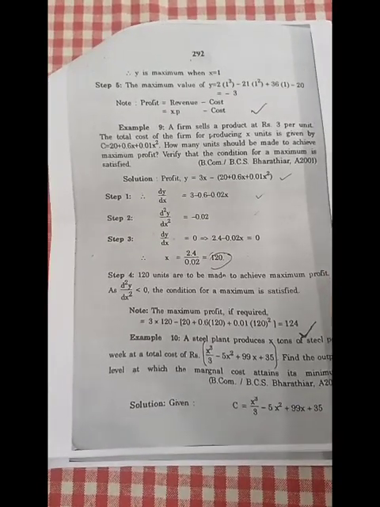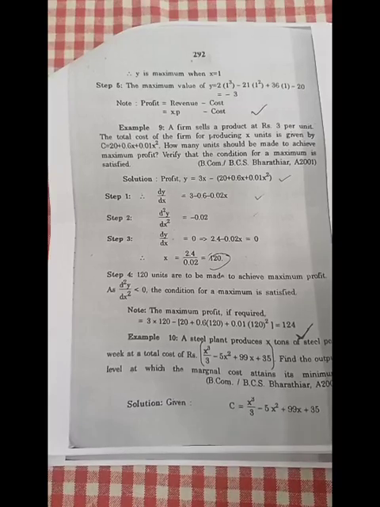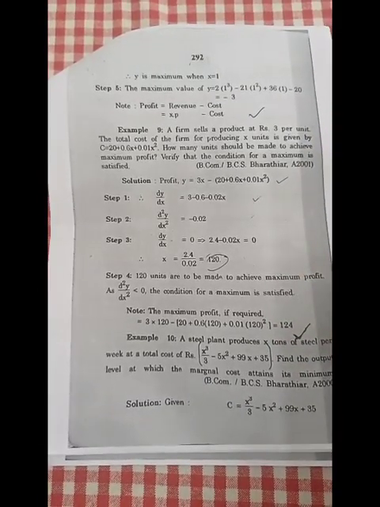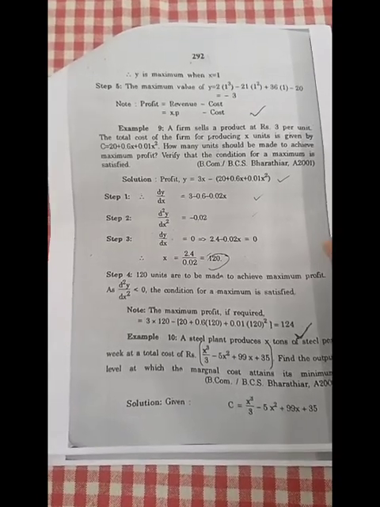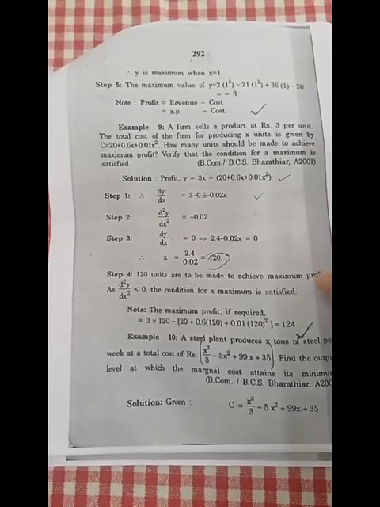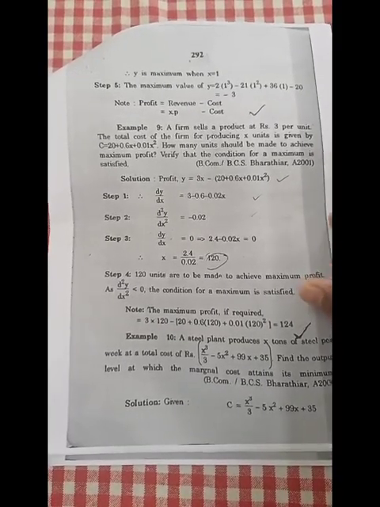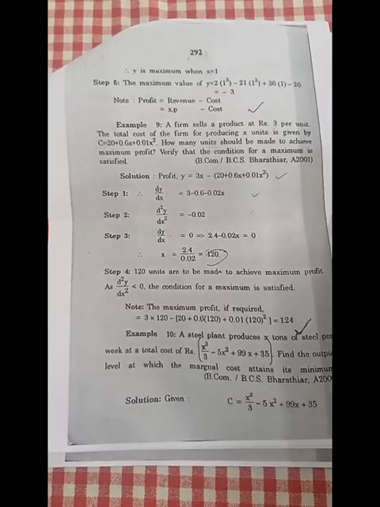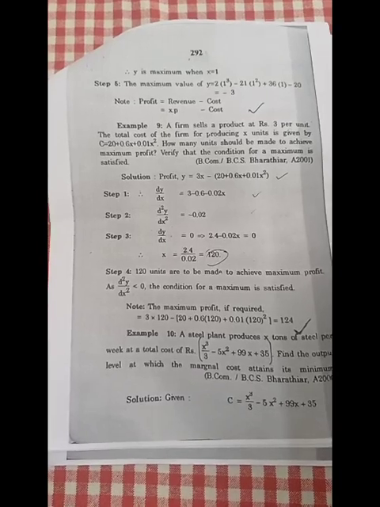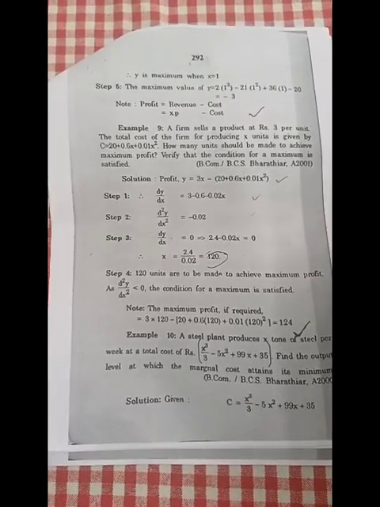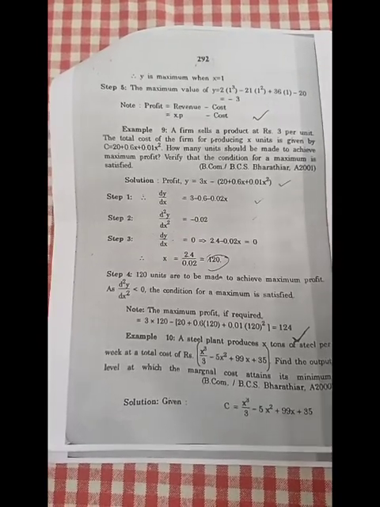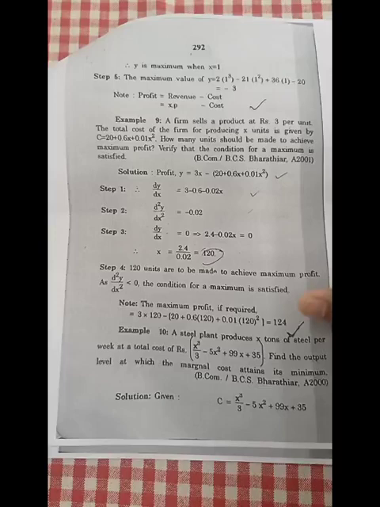Then step 4, 120 units are to be made to achieve maximum profit. We have found out that 120 is the maximum unit. 120 units are to be made for achieving the maximum profit, as d square y divided by dx square is less than 0. The condition for the maximum is satisfied. Note, the maximum profit required is equal to 124. We are finding that 124 is the maximum profit. Okay, let's solve this problem over.